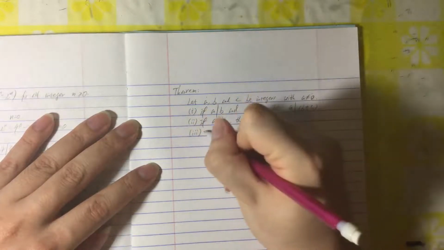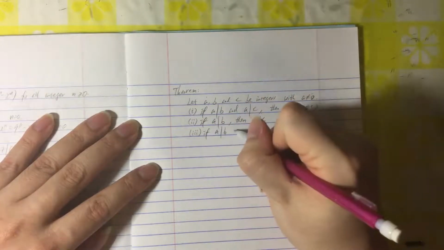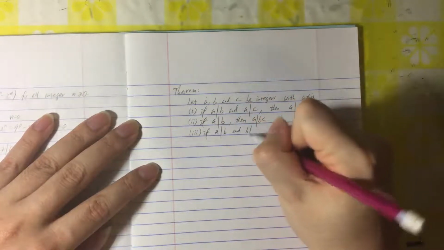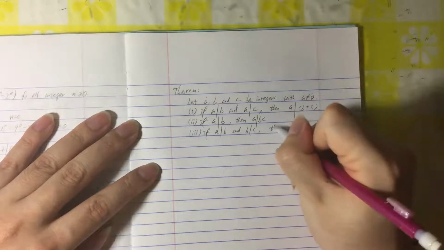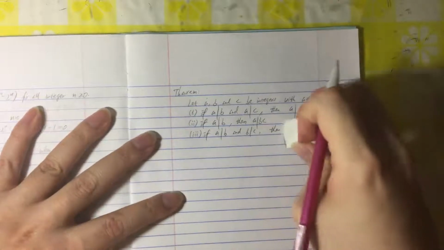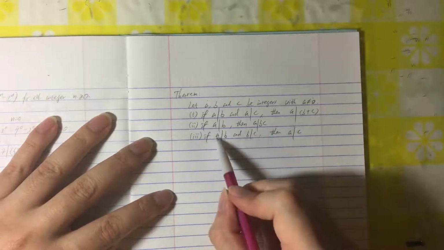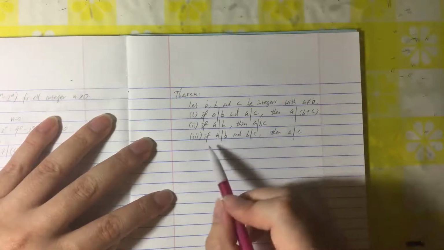The third statement, if a divides b and b divides c, then a divides c. This is called the transitive property.